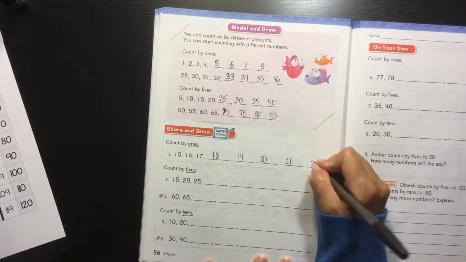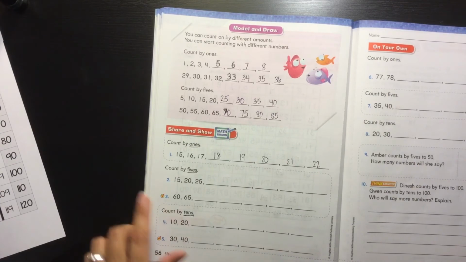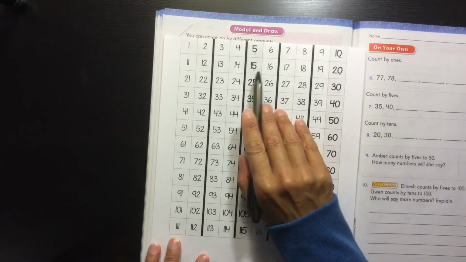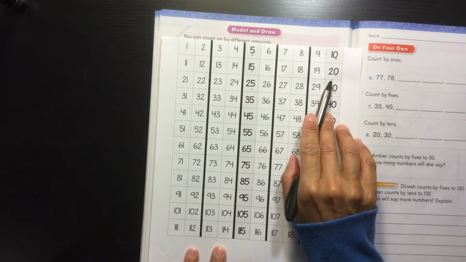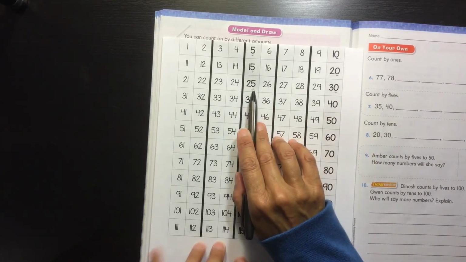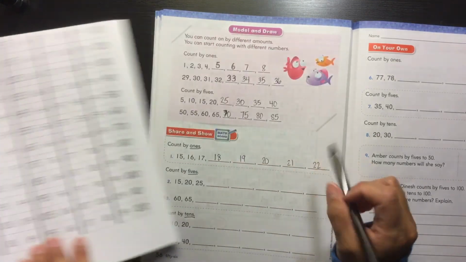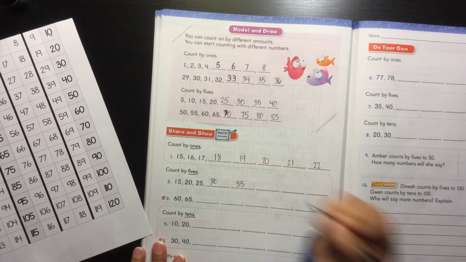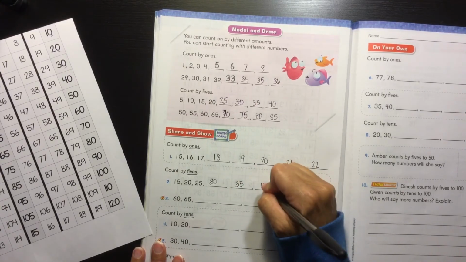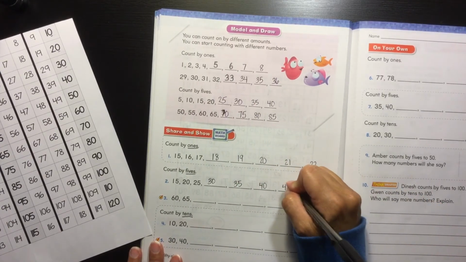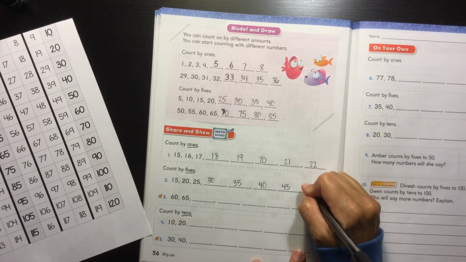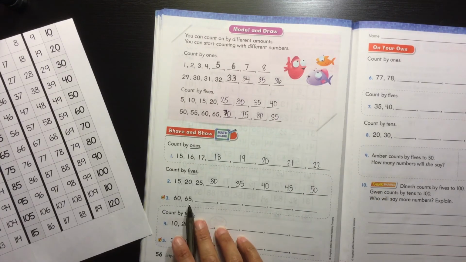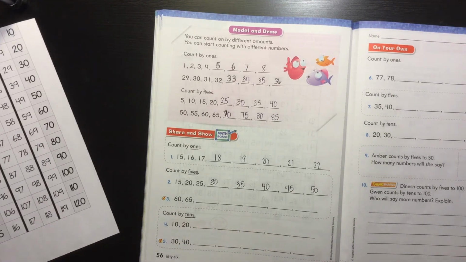And then if you remember counting by 5s, again looking at our 100 chart, we're starting at 15. So our next number will be 20, 25, and then we will write 30, 35, 40, 45, and 50. Pause the video, make sure that you have that. I'm going to let you continue on with number 3.